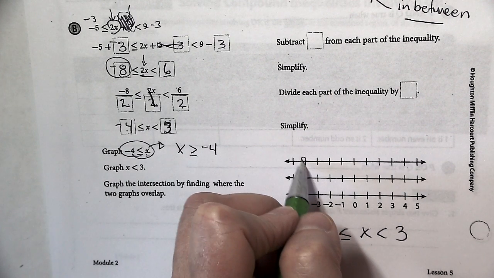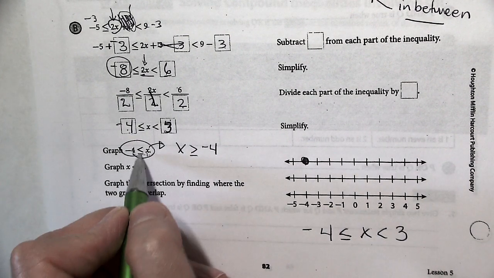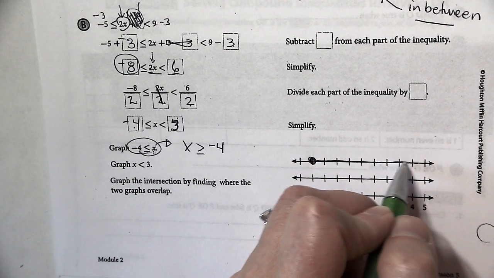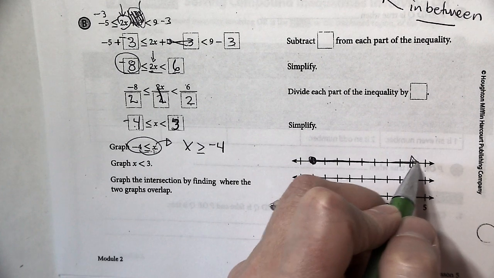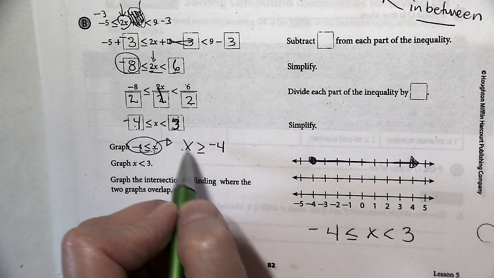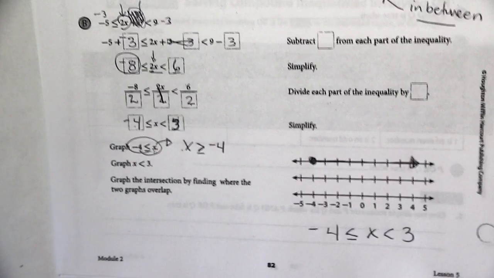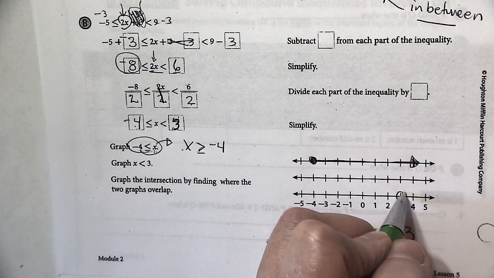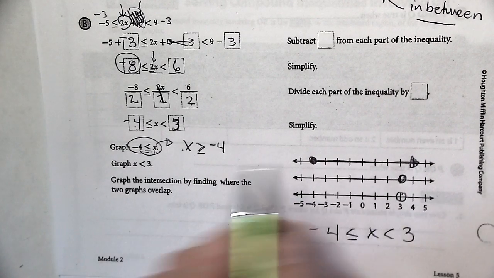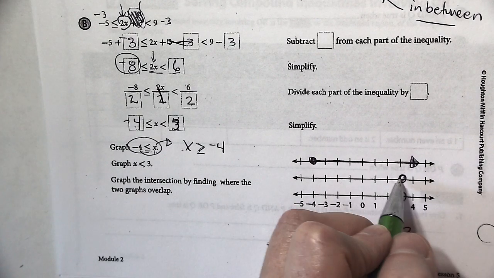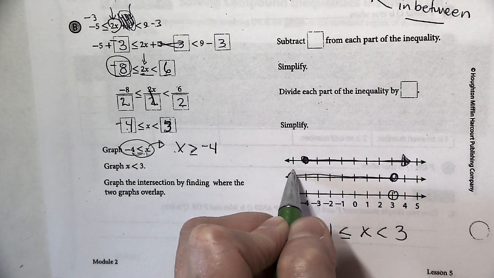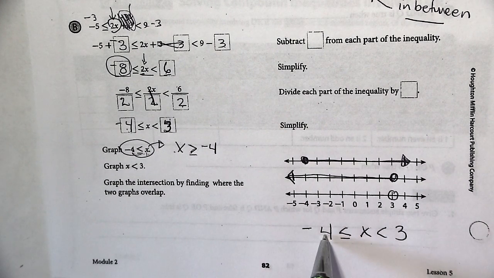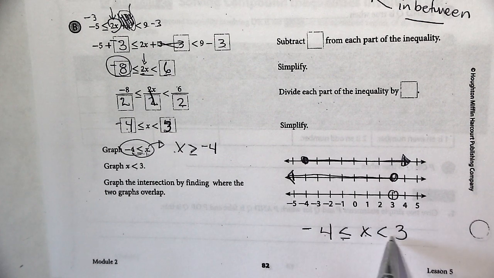Again, if your variable is on the left side, your arrow goes the same way as your inequality. So x is less than 3, so I start at 3, and it's an open circle, right here. And I'm going to the left here. So the solution to -4 is less than or equal to x, which is less than 3, is in between those two. In other words, the overlap. So if you look at the overlap, it's right here.